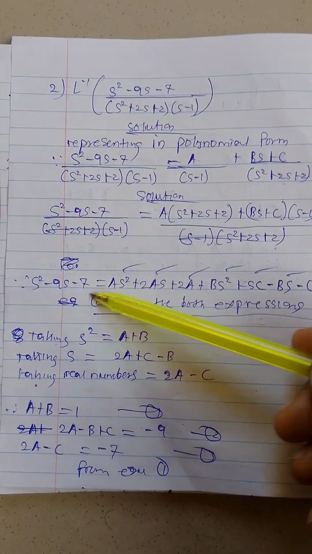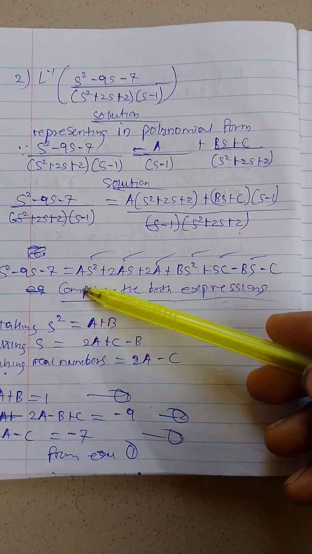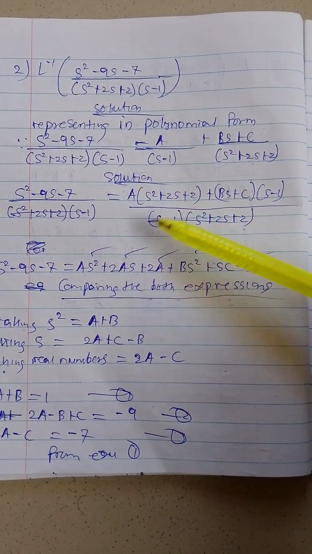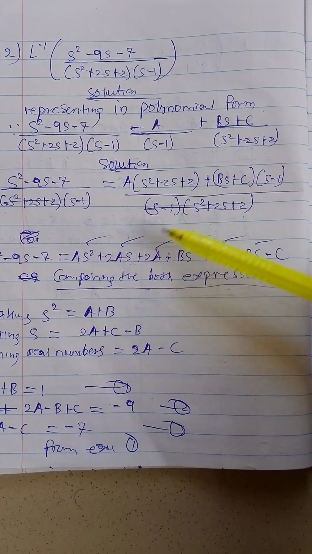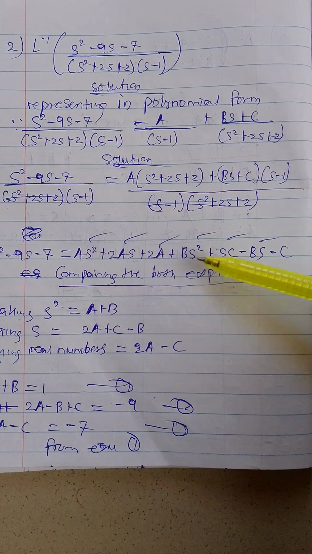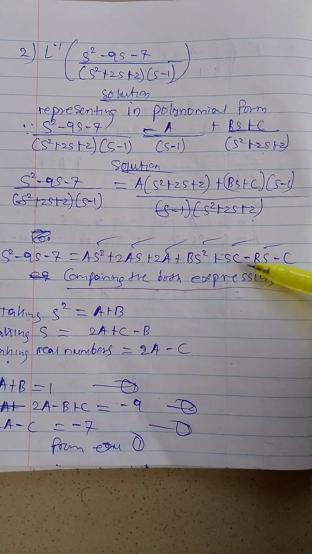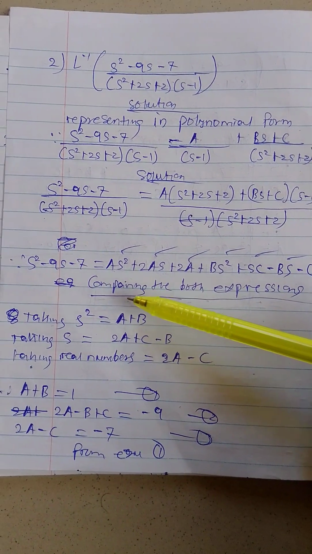x squared minus 9x minus 7, which is equal to what? A multiplied by the whole of this will give you ax squared plus 2ax plus 2a. Now plus this multiplied by the whole of this will give you bx squared plus xc minus bx minus c. Now therefore, what do you do?